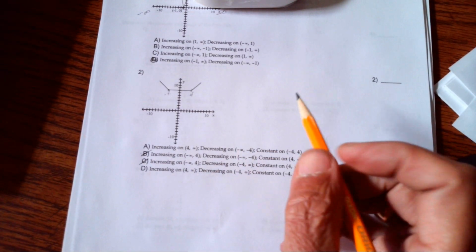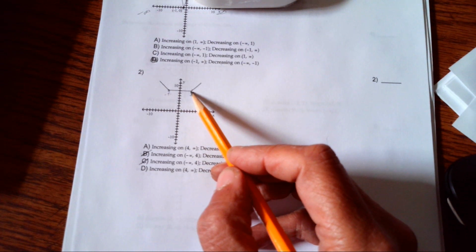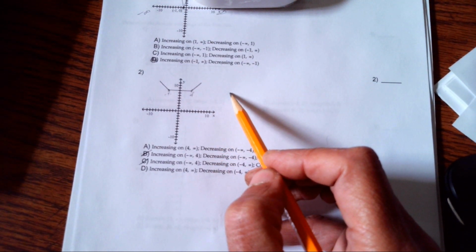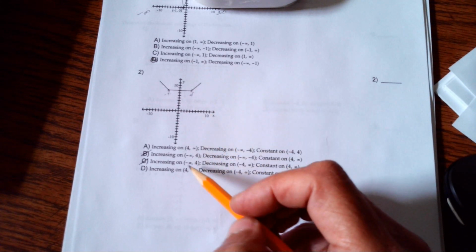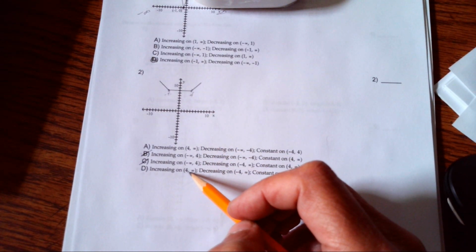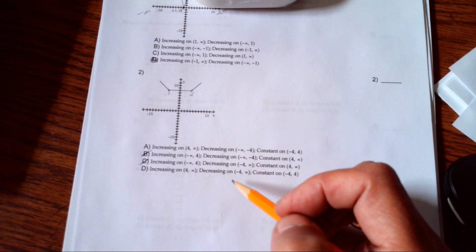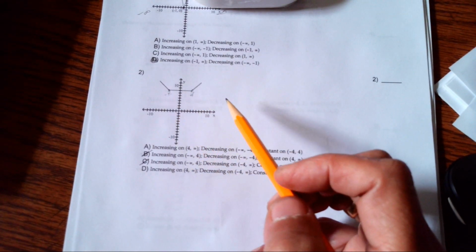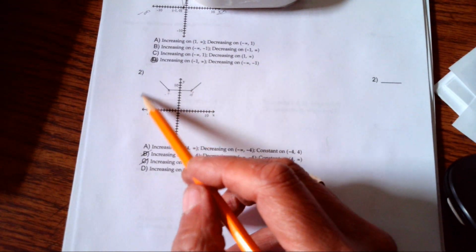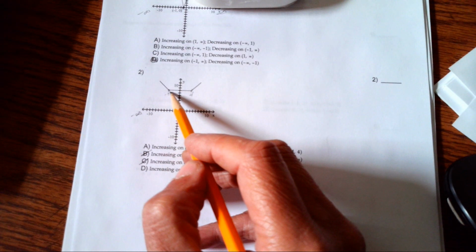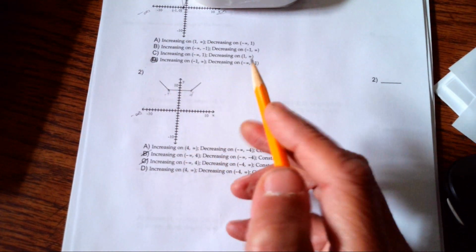Now, increasing. It starts increasing at 4 and keeps increasing as values get larger all the way out to infinity. I like that, but letter D says the same thing as letter A, increasing from 4 to infinity. So let's take a better look. Decreasing would start at negative infinity and stop decreasing at x equals -4.